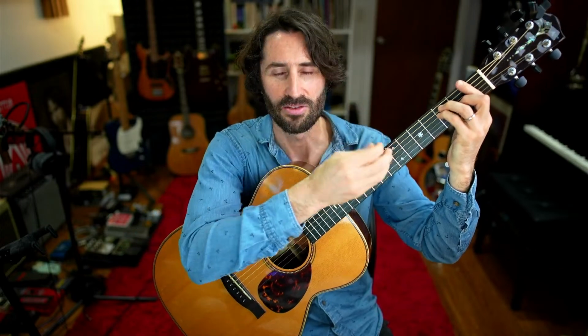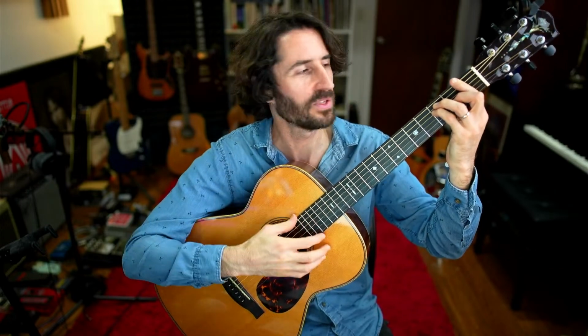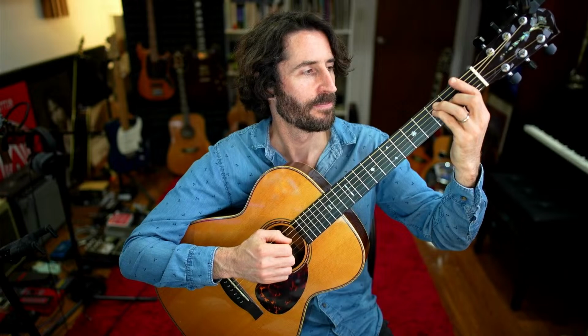Again, predictable, direct, triad. Great because it's solid and it's a full sound. But that F chord, if you've been playing every F bar chord like that, or some people play them here, if you're playing every F chord like that, experiment with this one. Beautiful sound, really mysterious.